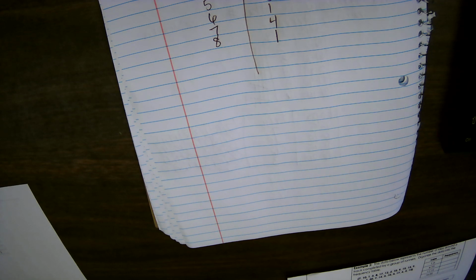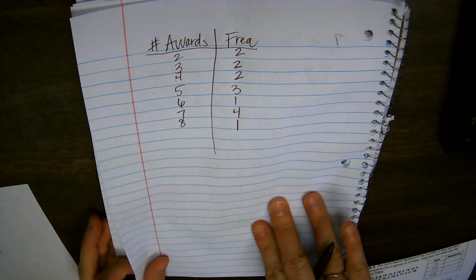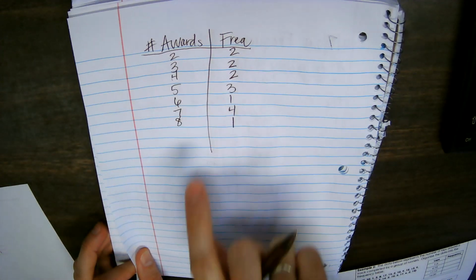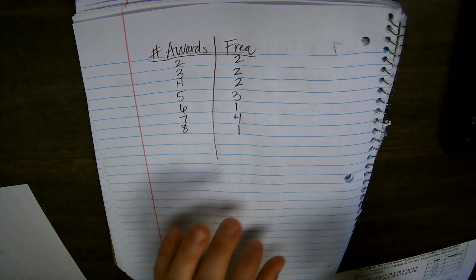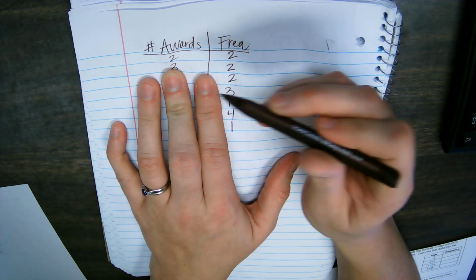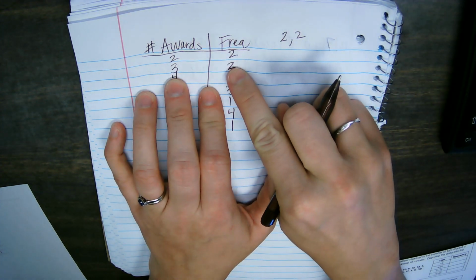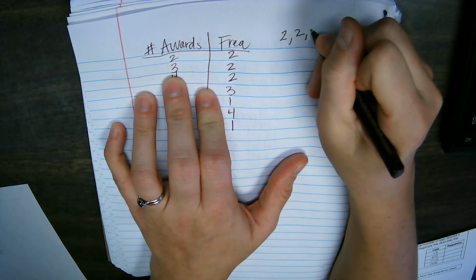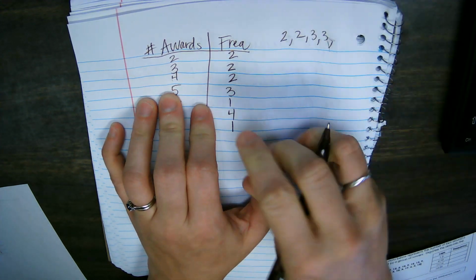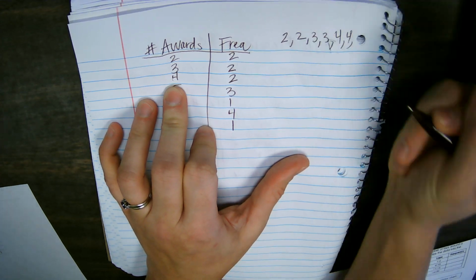So make a list of all the values. Remember, you could easily find the mean, median, and mode when we have things like this. Okay, so if we made a list, this is how many times the 2 appears. So we would say 2, 2. This is how many times the 3 appears. So 2 3s. This is how many times the 4 appears. 2 4s.